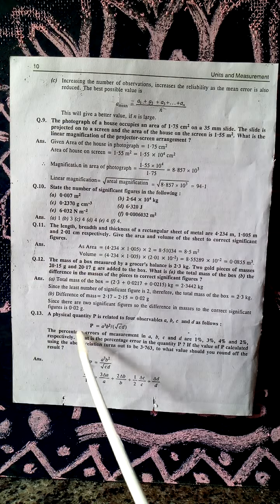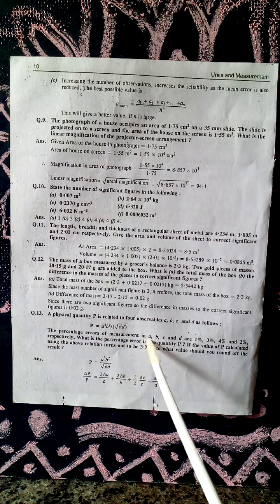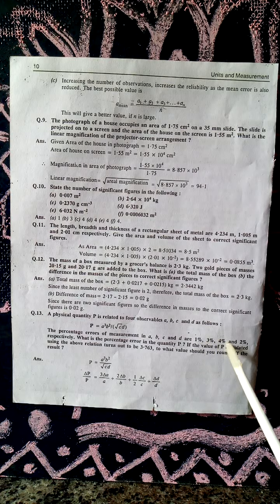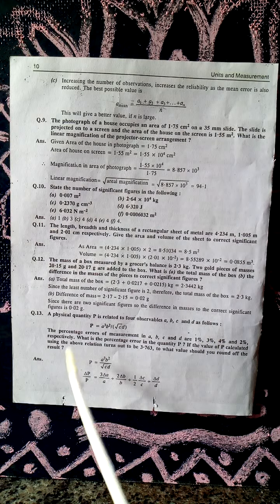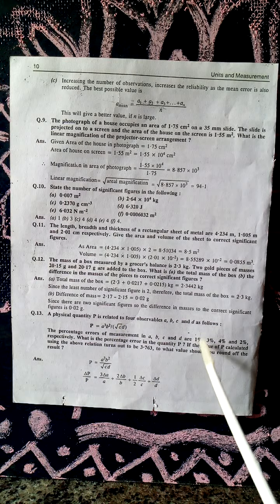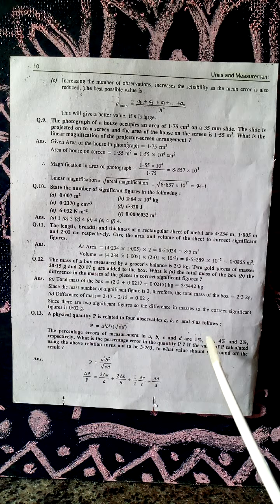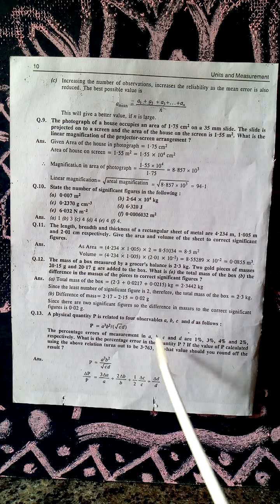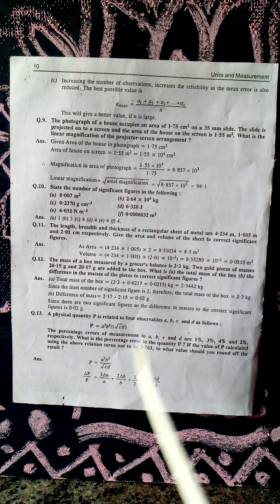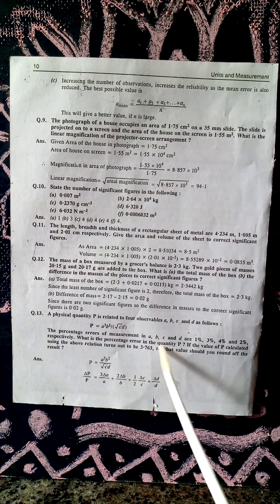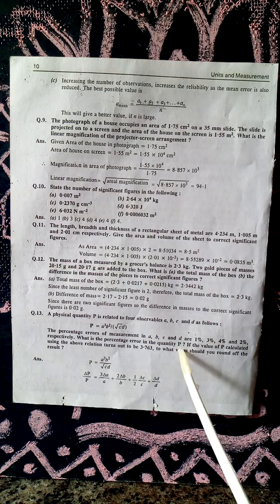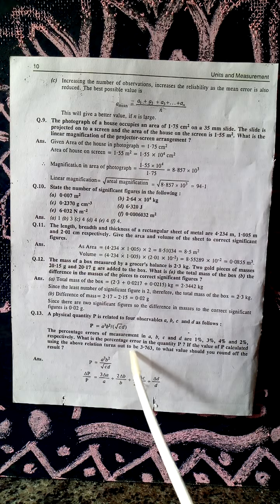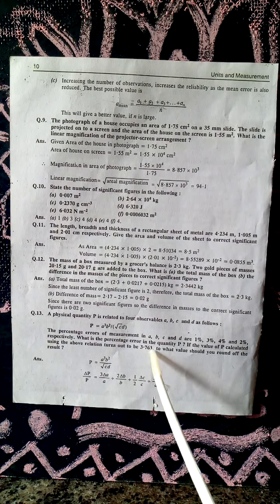Now the percentage errors of measurement in A, B, C, D are 1%, 3%, 4% and 2% respectively. So A is related to 1%, B is related to 3%, C is related to 4% and D is related to 2% respectively. What is the percentage error in the quantity P? If the value of P is calculated using the above relation, it turns out to be 3.763.